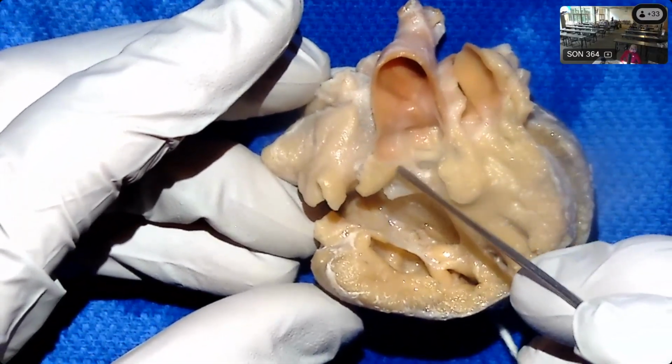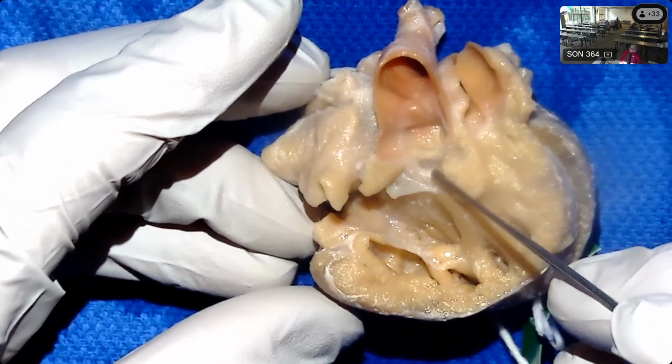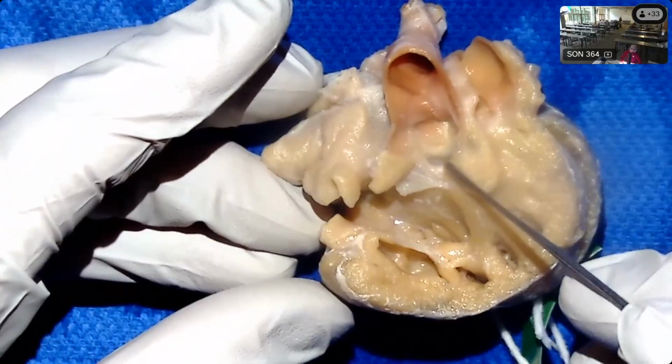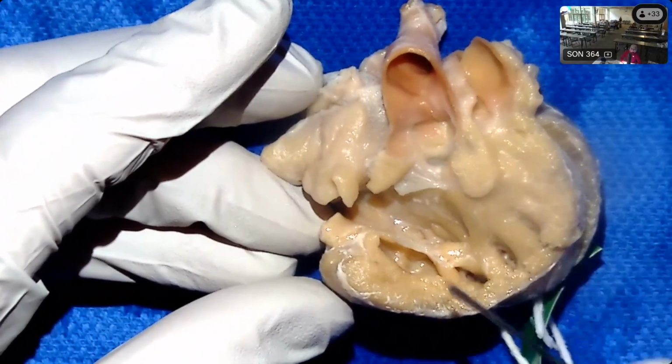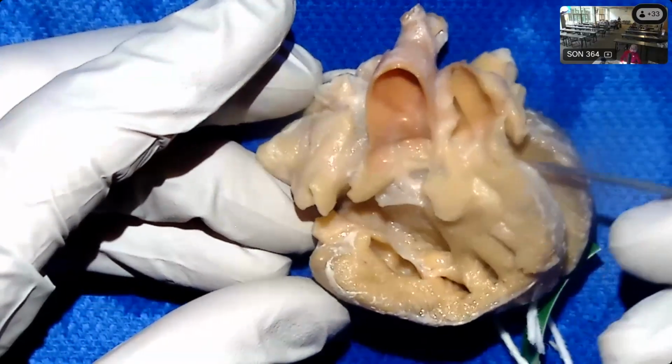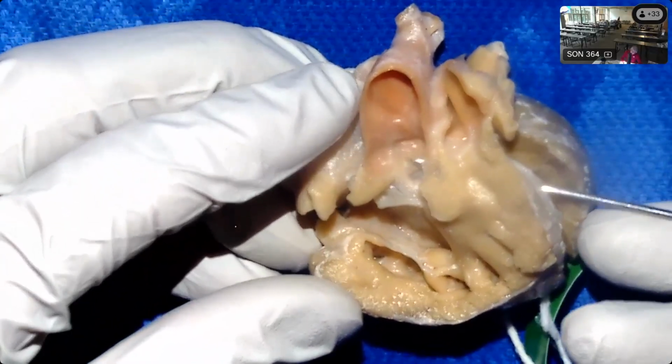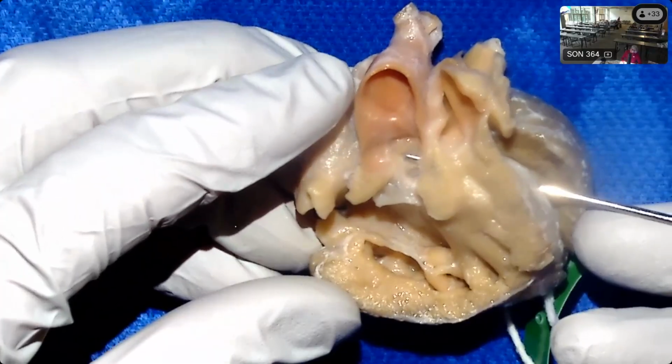So this area will be what the surgeon will close to tunnel the aorta back into the left ventricle. And so they will close the interventricular communication rather than closing the VSD, which is now forming the left ventricular outflow tract.